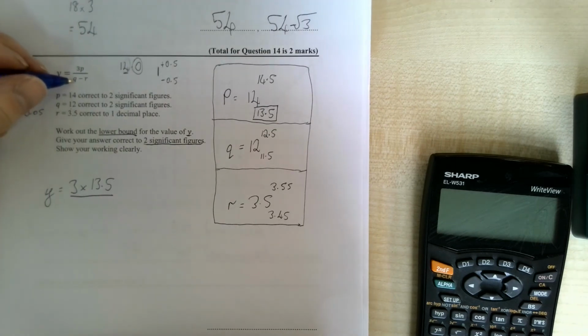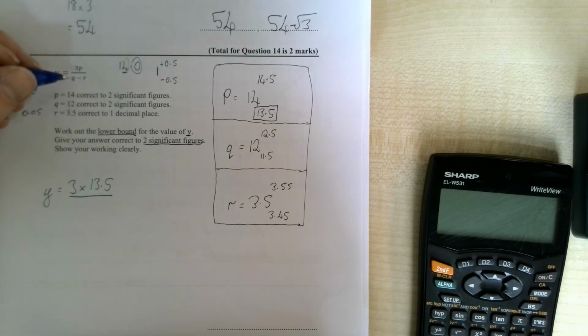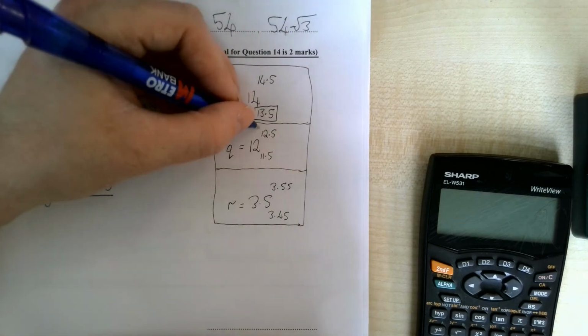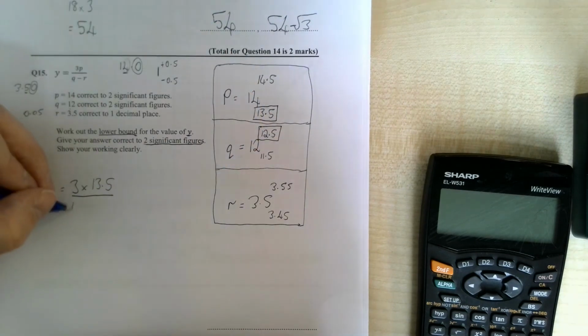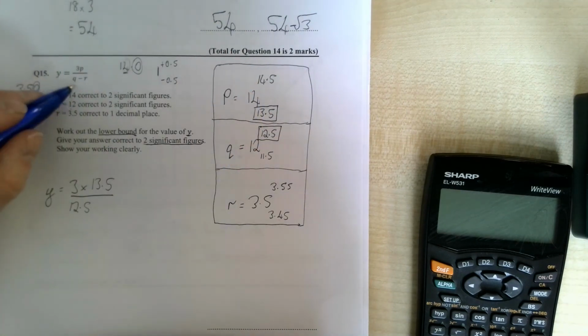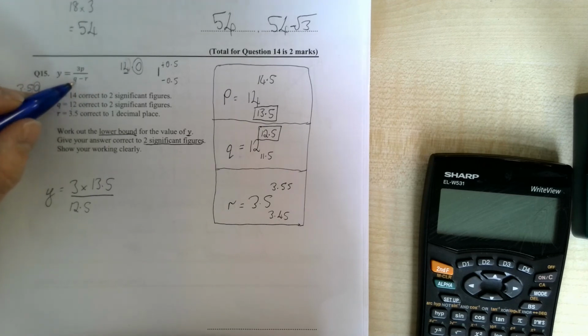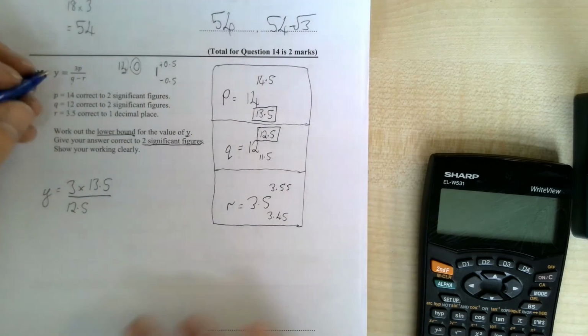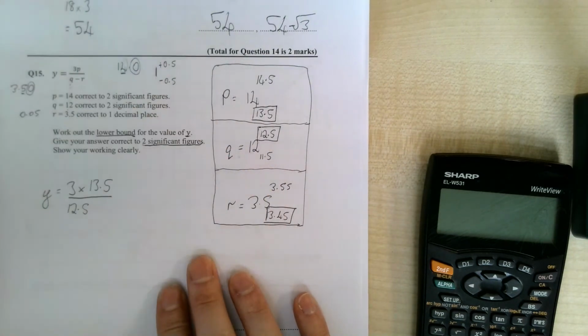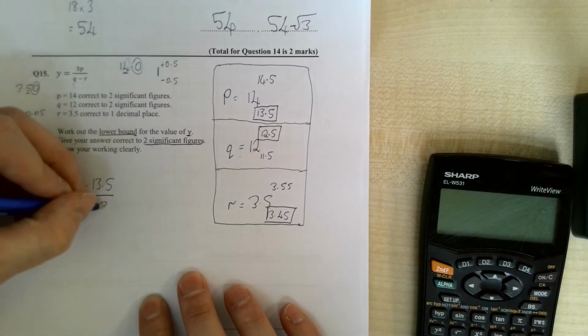And underneath, we want the biggest possible value. So to get the biggest possible value from a subtraction, we want to take the biggest possible value for q, which is the 12.5. And we want to have the biggest difference underneath, okay? So take the biggest value for q and subtract the smallest value for r, which is the 3.45. So subtract 3.45.